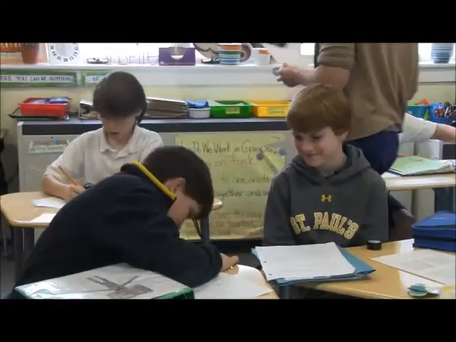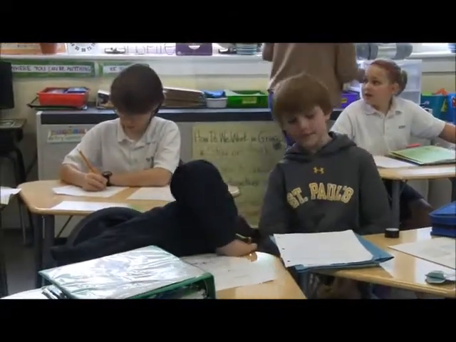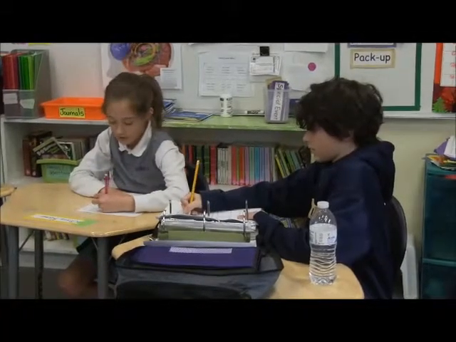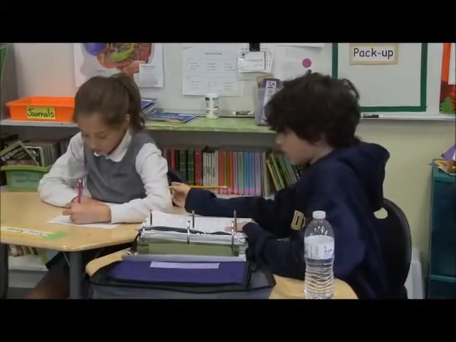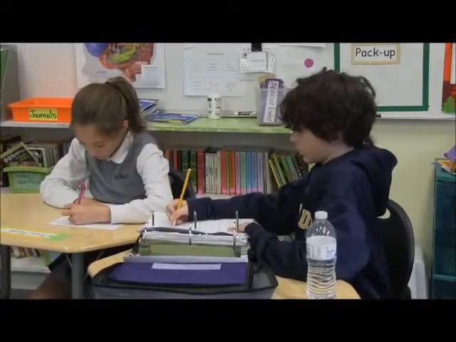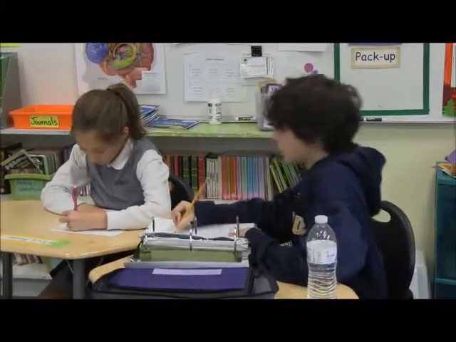I wrote the word operation. What operation is this one?